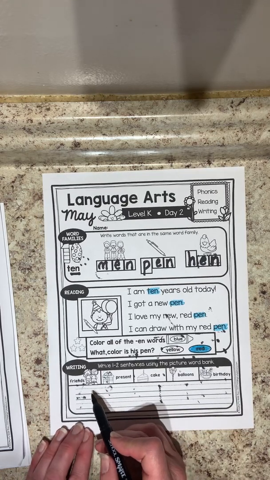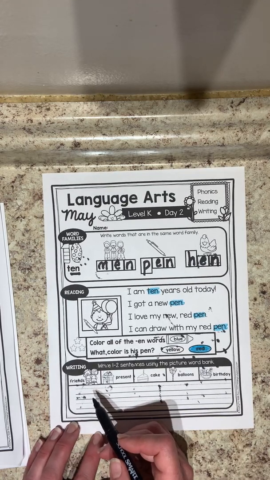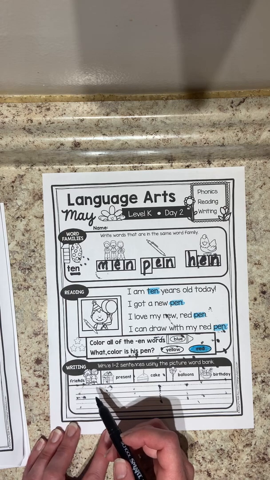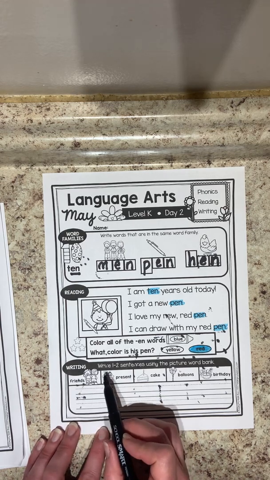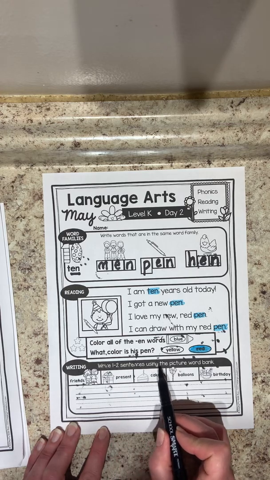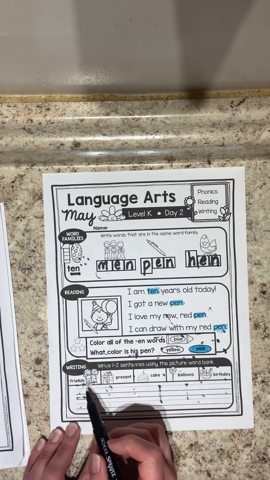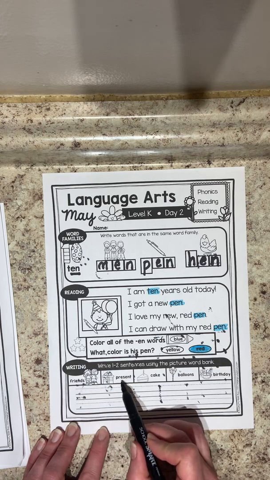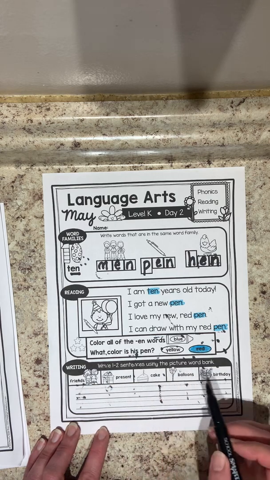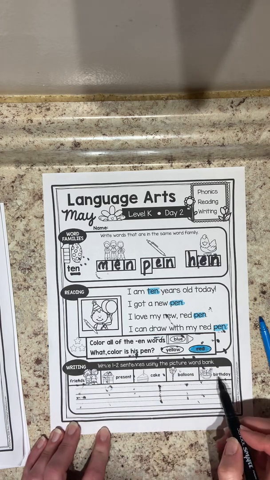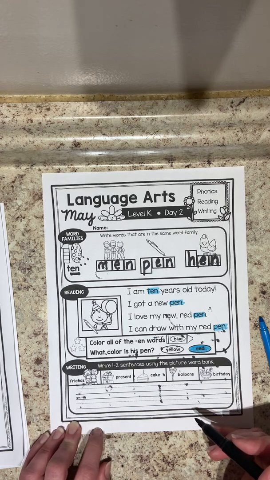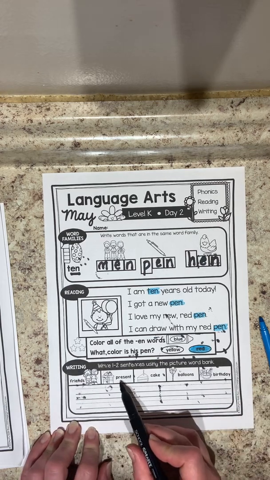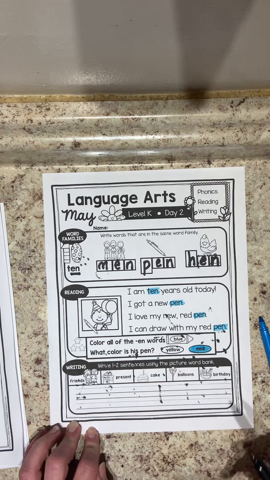We're almost done, friends. We're on to writing at the bottom. Yesterday I wrote two sentences. Today I'm going to write one, and then I'm going to see if you can maybe come up with another sentence on your own. It says write one to two sentences using the picture word bank. Let's see what our picture words are. We see friends, present, cake, balloons, birthday.